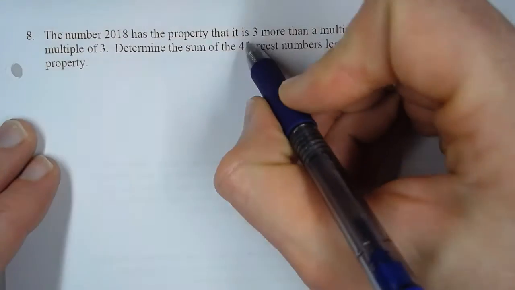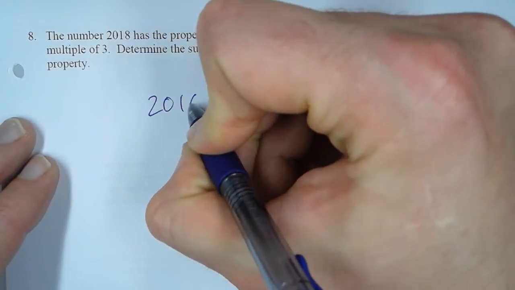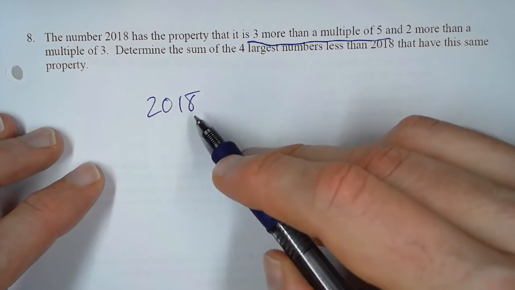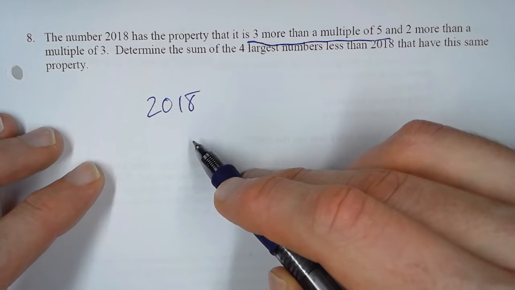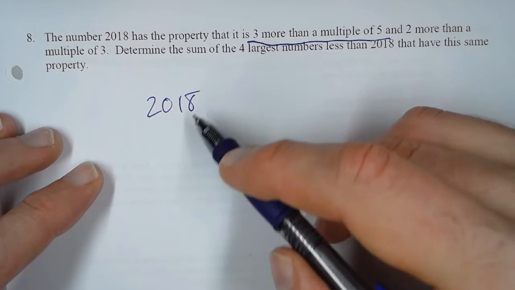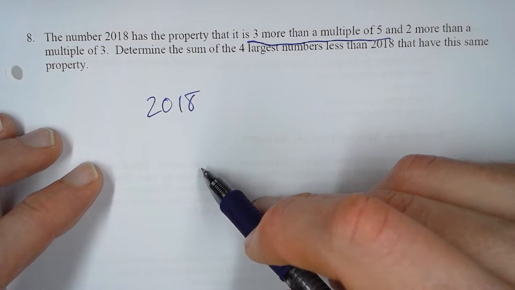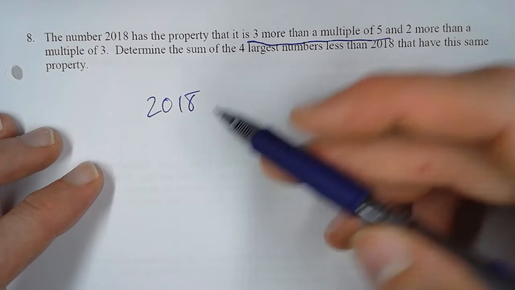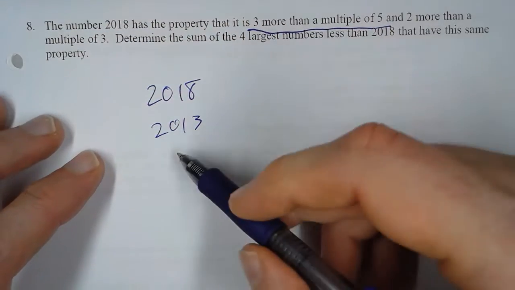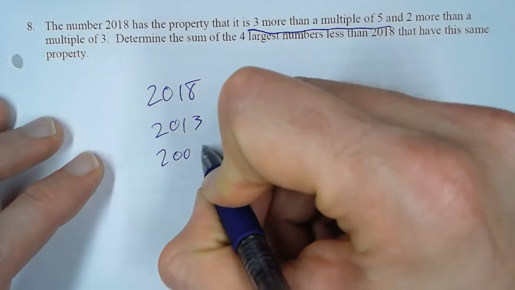So let me focus on this property right here, 3 more than a multiple of 5. We know 2018 has that property, but what's going to be the next number less than that? Well, the next number that's a multiple of 5 is 2015, which is 3 less than 2018... so we need to go lower. The next multiple beneath that is 2010, and if we add 3, we get 2013. And the next lowest one is going to be 2008.